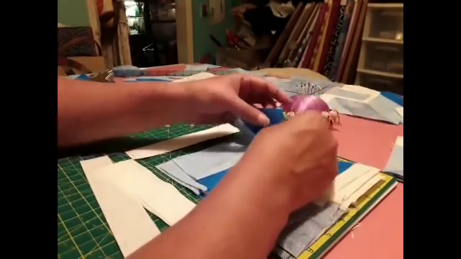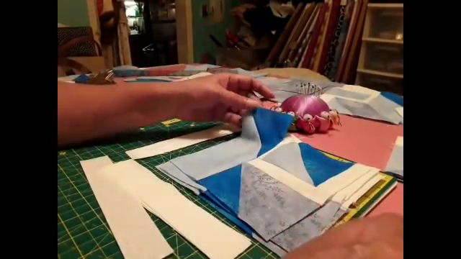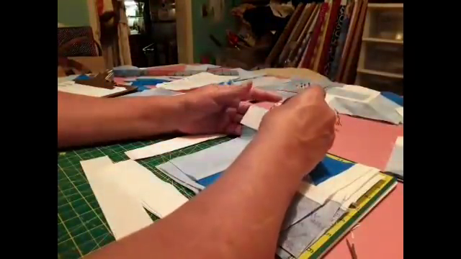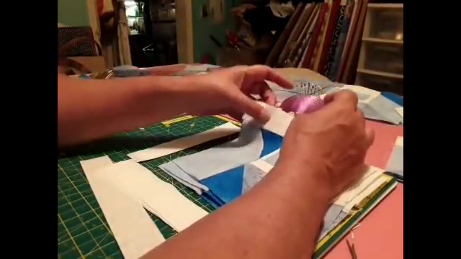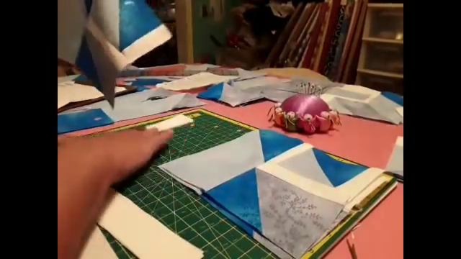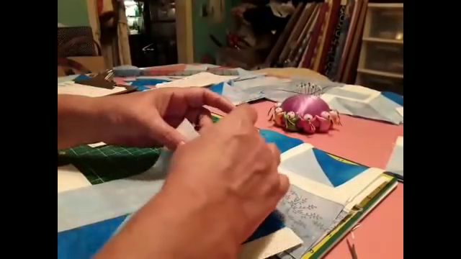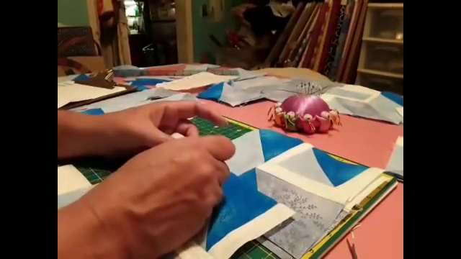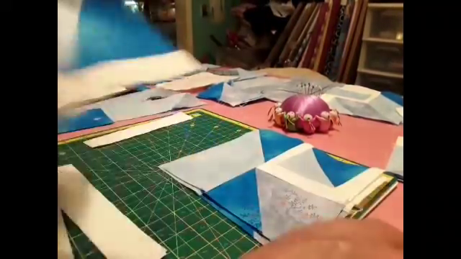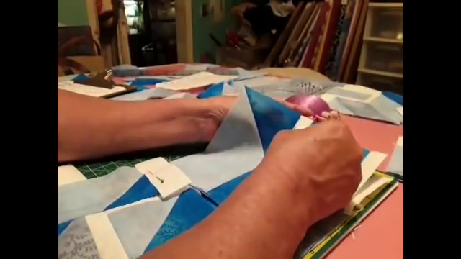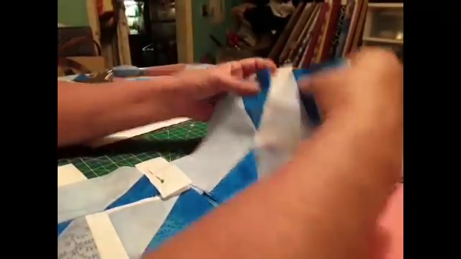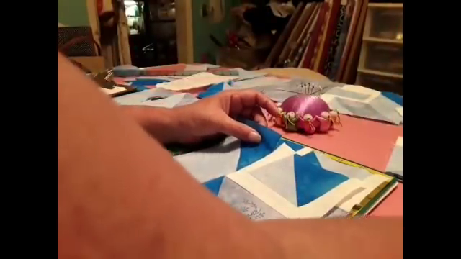Alright, what I'm going to do, I'm going to go right here. I'm going to open this up. And I'm going to sew one of these on. And then sew it back down on all four of them before I put these sides on there. So that they'll be there. Because they're supposed to be right here. So I don't mind letting you know where I make my boo-boos at.